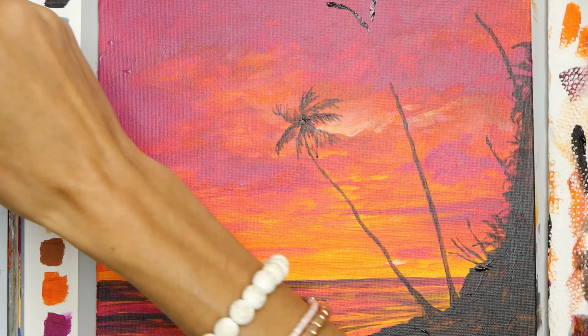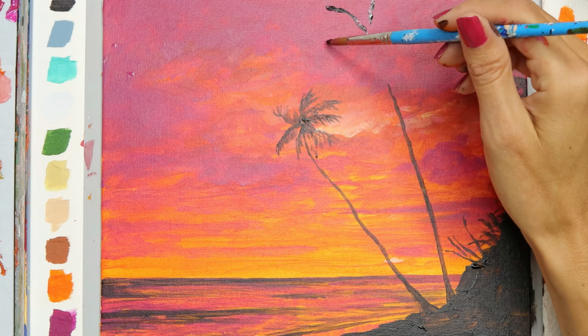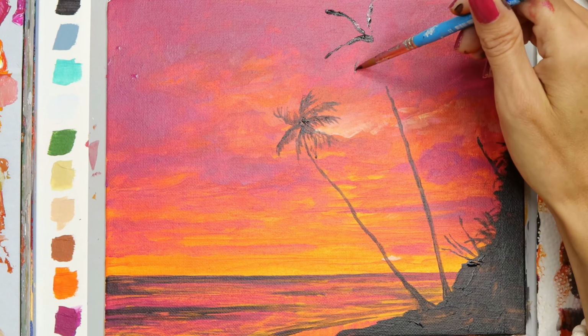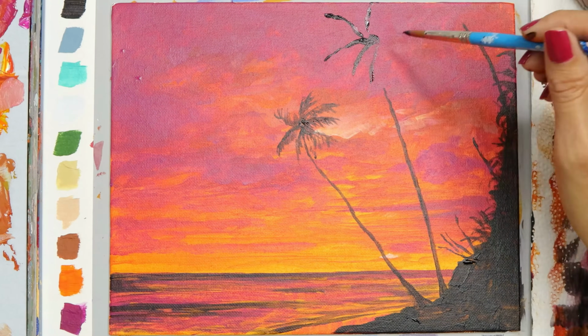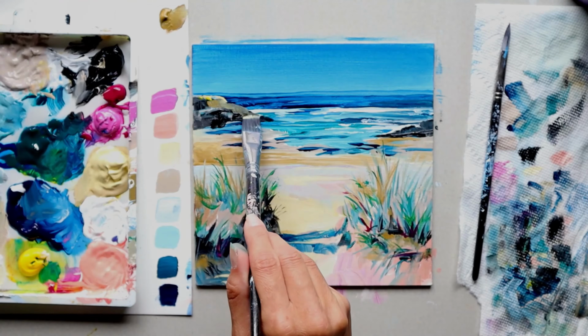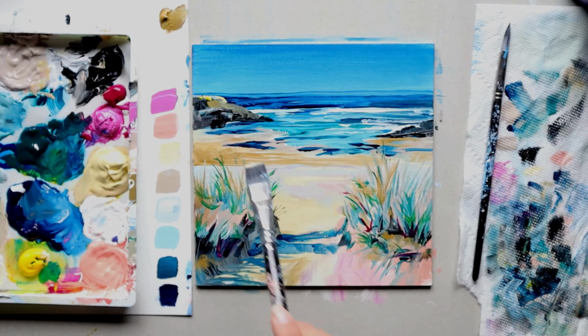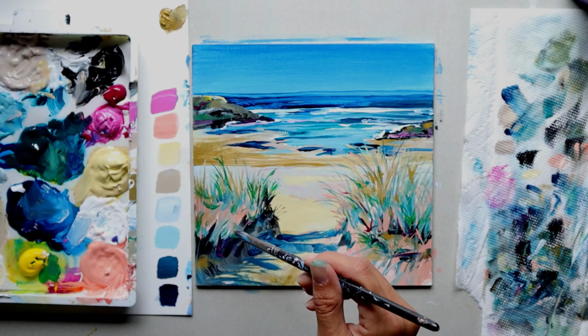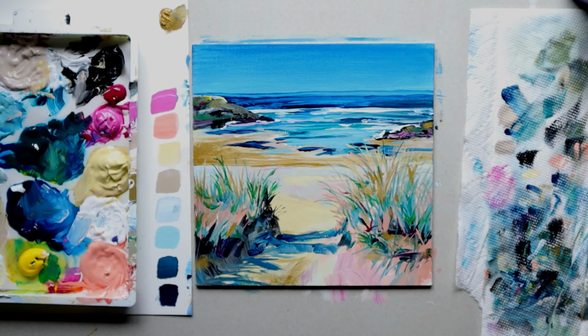This full workshop teaches you how to get a glow to your sunset at the beach. And of course, we're going to add some palm trees. I can teach you how to paint the beach from other places and at different perspectives. This beach painting workshop shows you how to paint these grass-covered sand dunes that lead you to this beach cove.